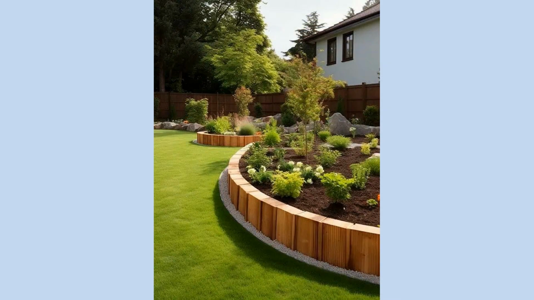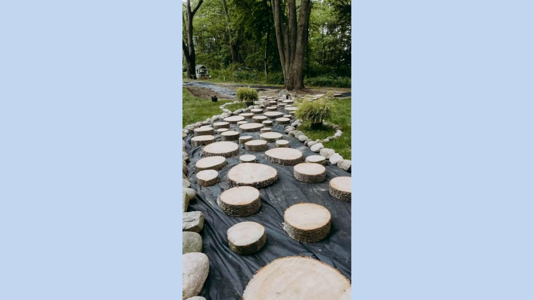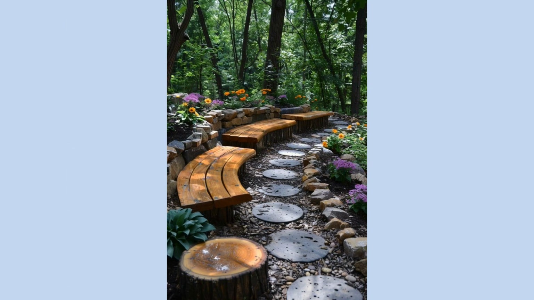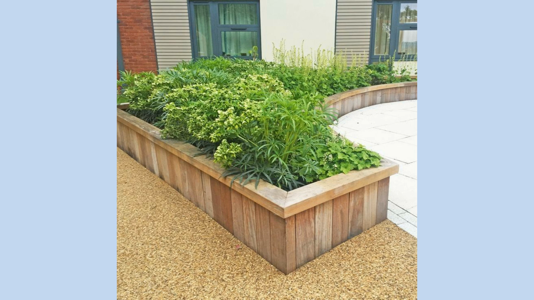Edging. Types: wooden stakes or logs can be used to define flower beds or borders. This helps keep mulch in place and separates different garden areas. Installation: set the edging into the soil, ensuring it is flush with the ground to maintain a neat appearance.